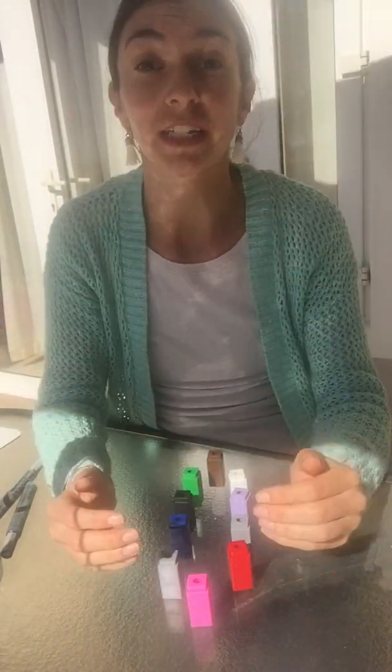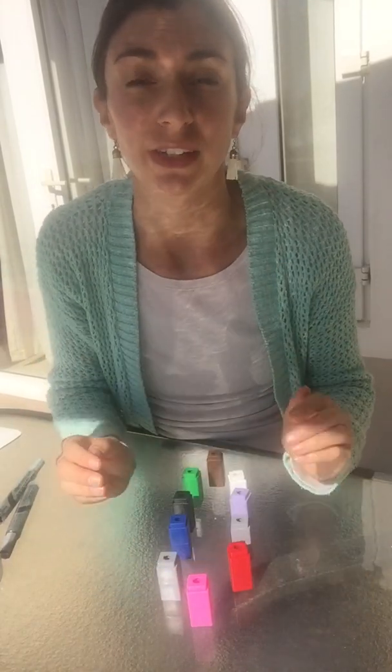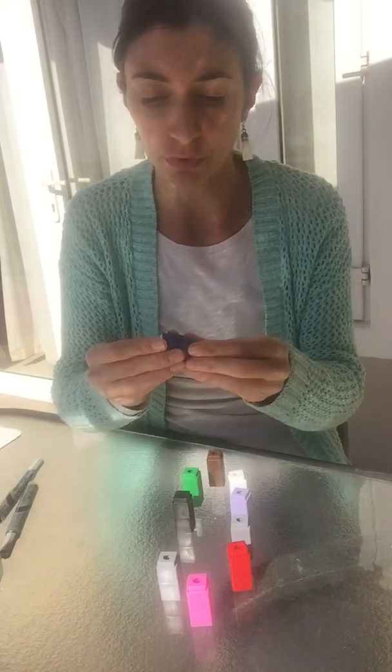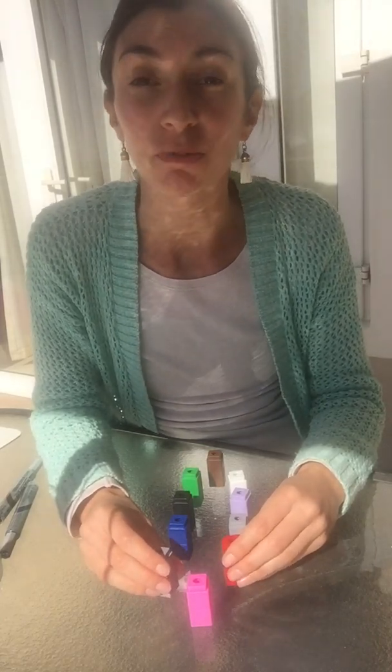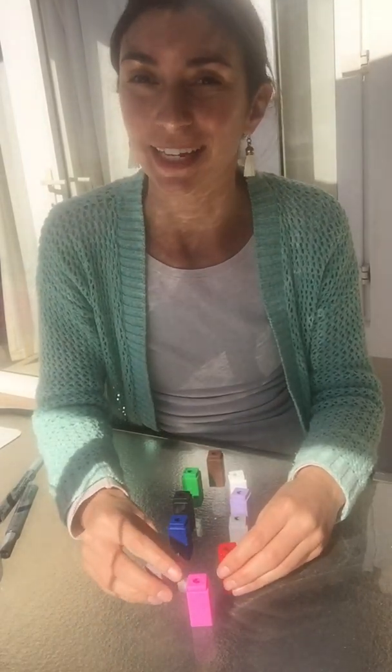So I encourage you with your worksheets, if you get stuck, to use some counters or Lego pieces or crayons or counters like this if you've got them at home, or little blocks or anything to help you. Okay, so repeated addition is the same as multiplication, and we're focusing on timesing by 2, which is doubling.